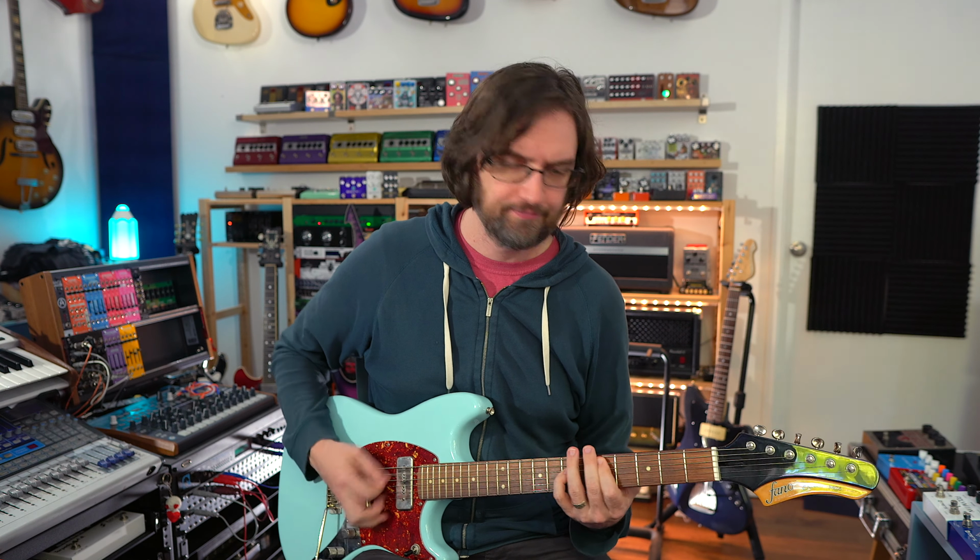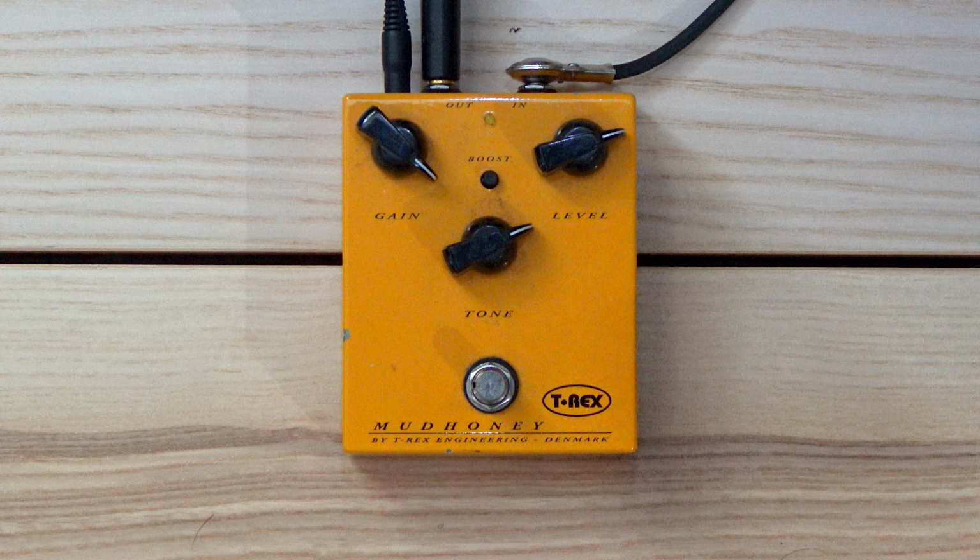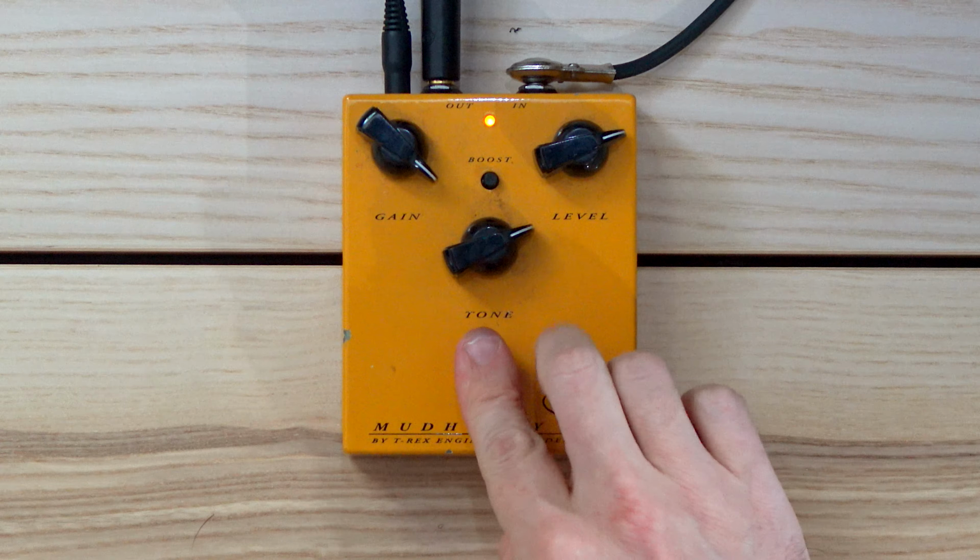So here's boost on. So the pedal seems to have more gain. But still the tone is very similar, I think.